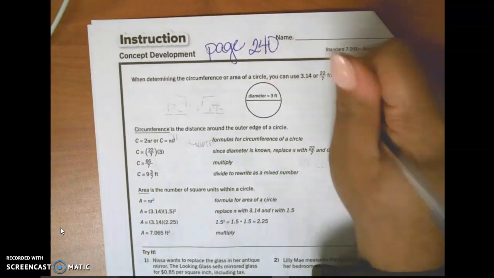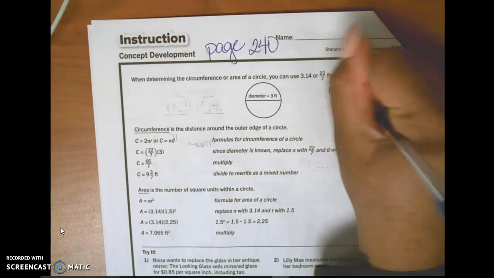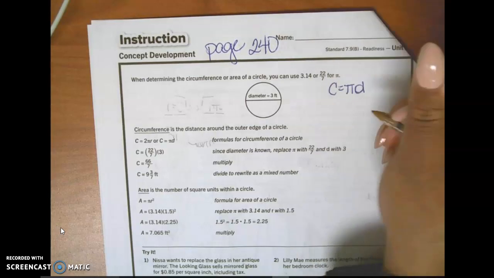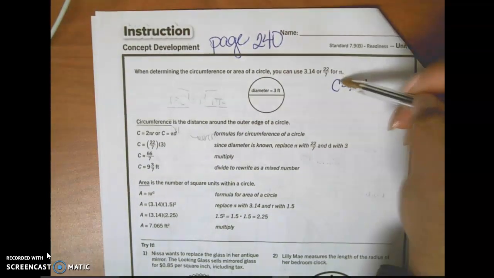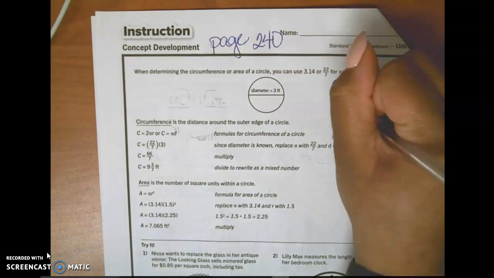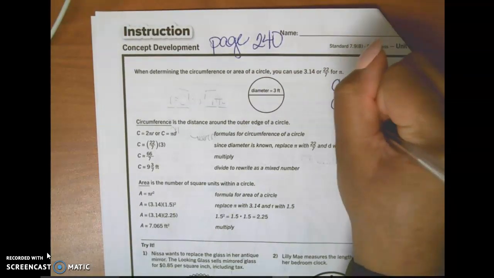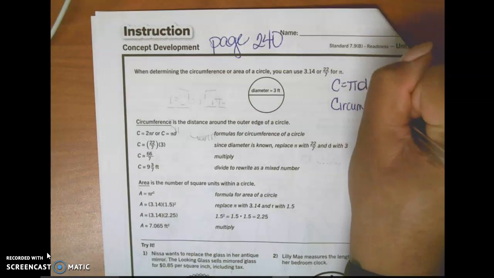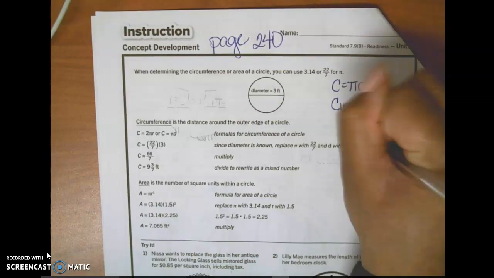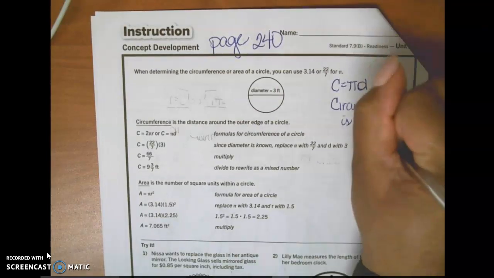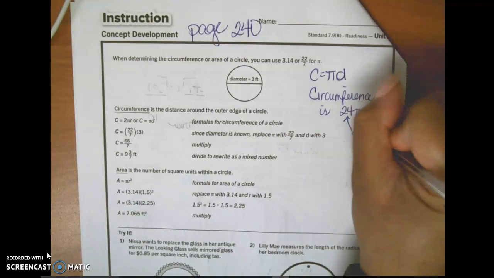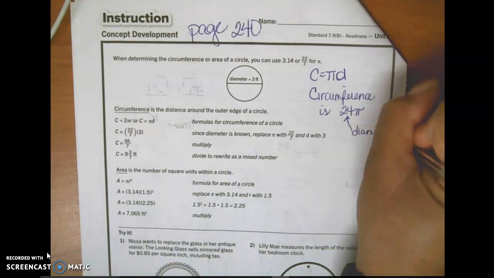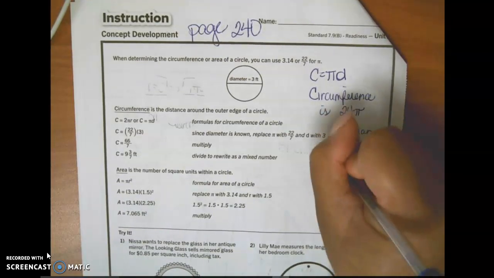Keep in mind that if C equals pi times diameter and they give you a circumference in a word problem, let's say 24 pi, 24 is your diameter. And then they say, oh, find the area now.